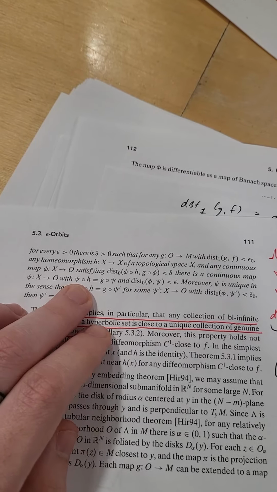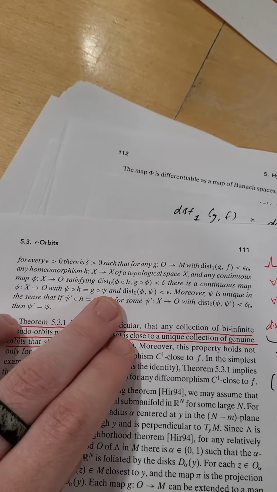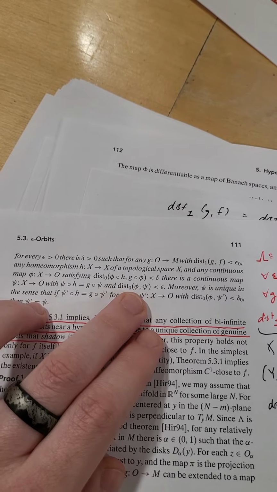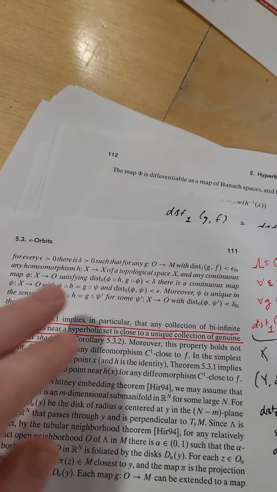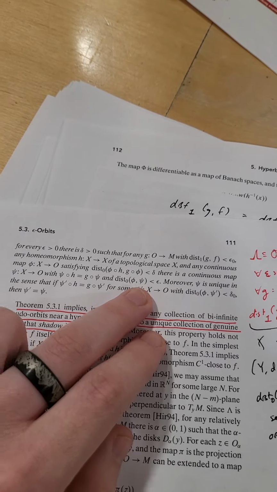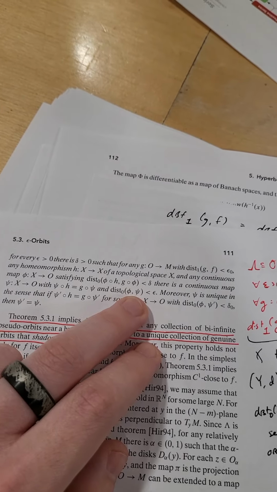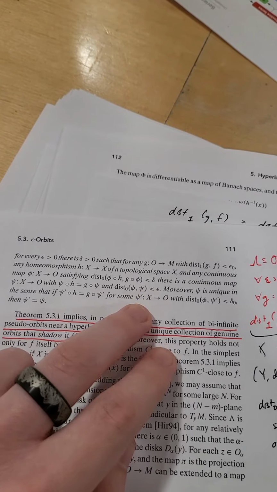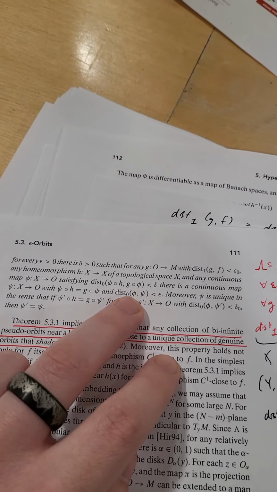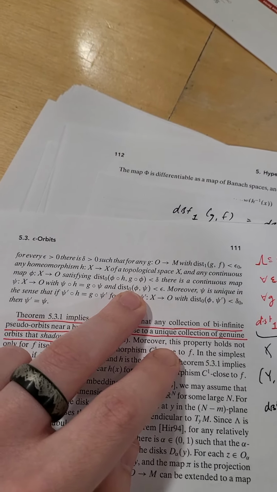So var phi composed with h is equal to g composed with var phi, and furthermore, the distance between this original continuous map phi that we started with and our var phi is within epsilon. So essentially, we can find a var phi which is close to this continuous map phi.